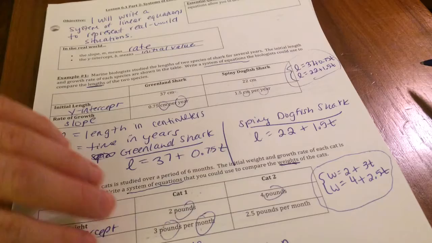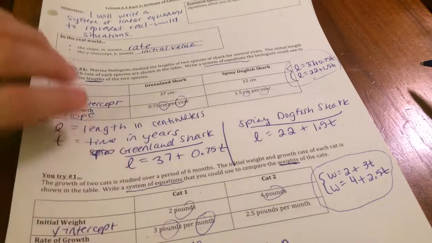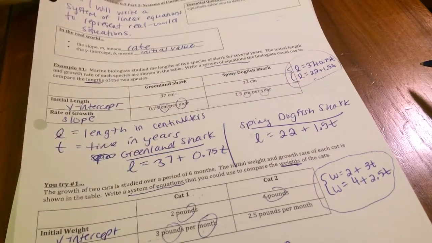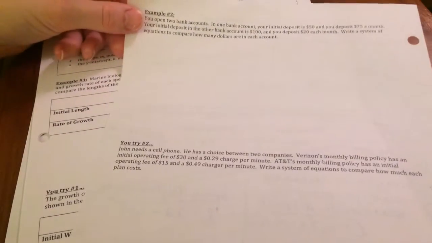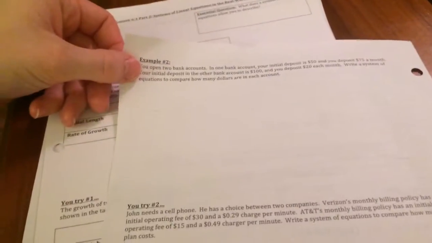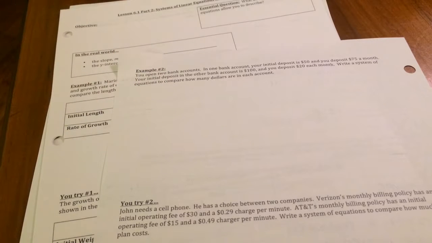Okay, make sure you have all that work, the correct answer and the correct work. And now you can move on to watching the video for example number 2, which is labeled the video Lesson 6.1, Part 2, Systems of Equations in the Real World, example number 2. And then you can take notes on that.